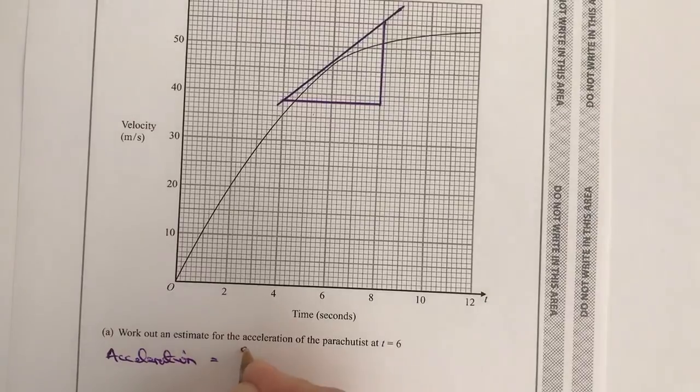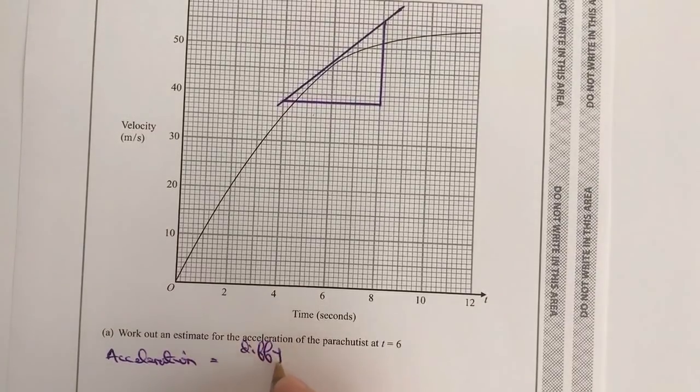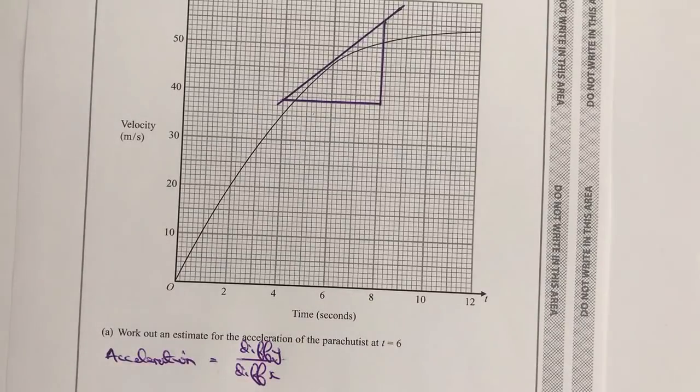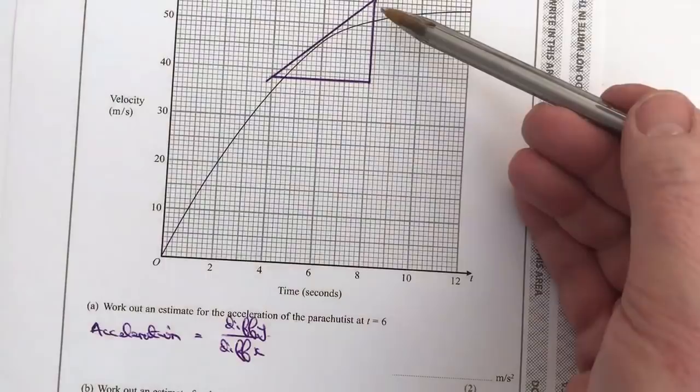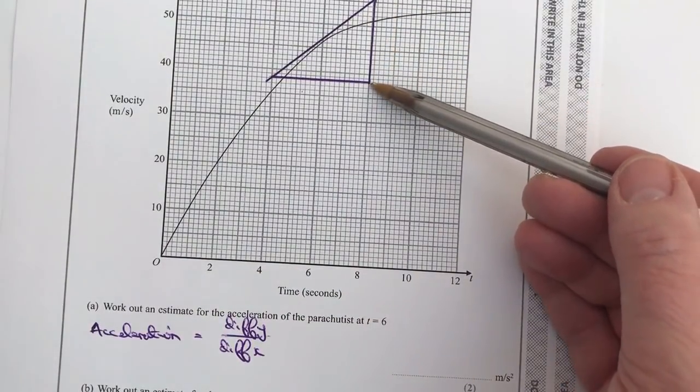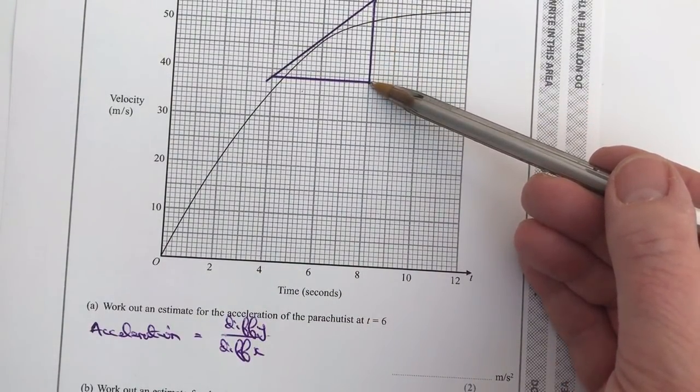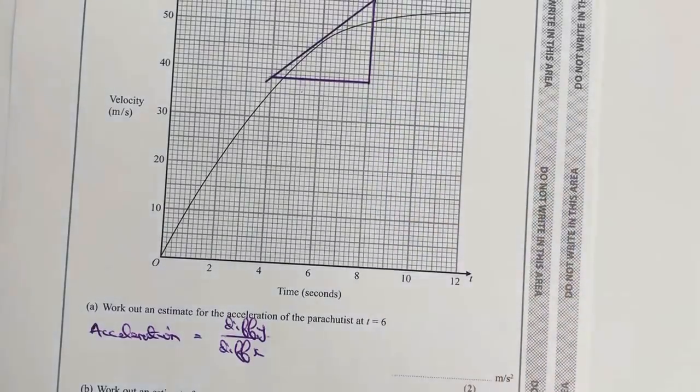Okay, now it's going to take a few minutes on the video to work out, but I will try to make this relatively straightforward, that I'm looking at the acceleration, and that's going to be the difference in y divided by the difference in x. So it's the same as it was before for one of the earlier questions. Well, the difference in y is going to be the difference between this point and this point here. So that's the difference between 38 and 55.